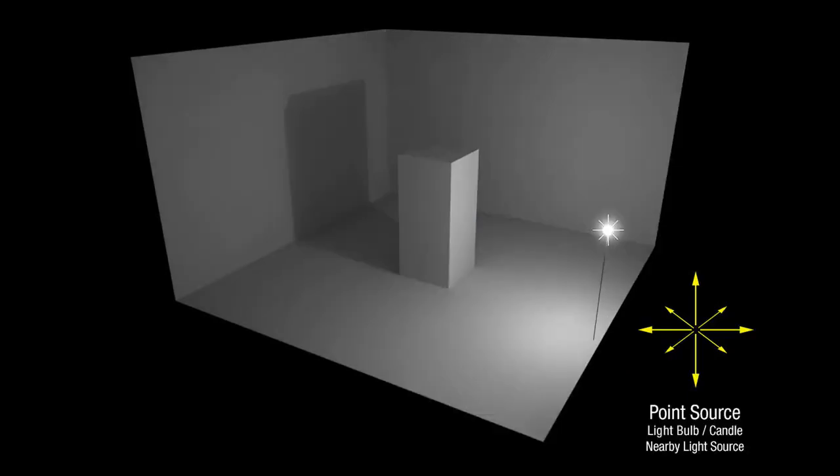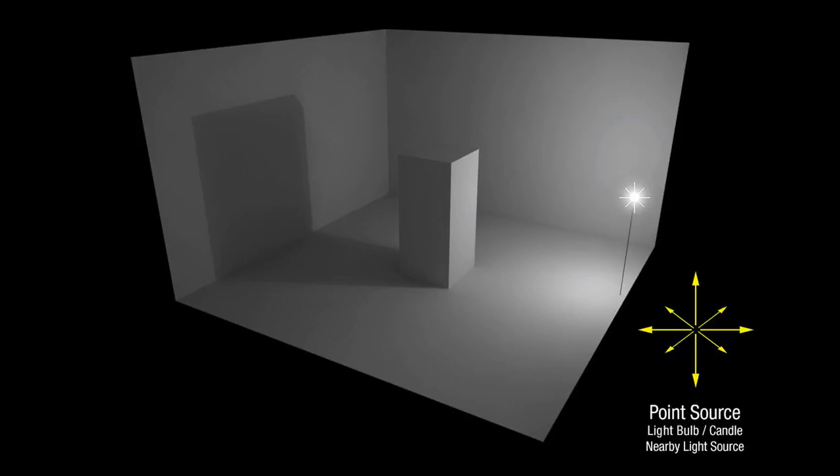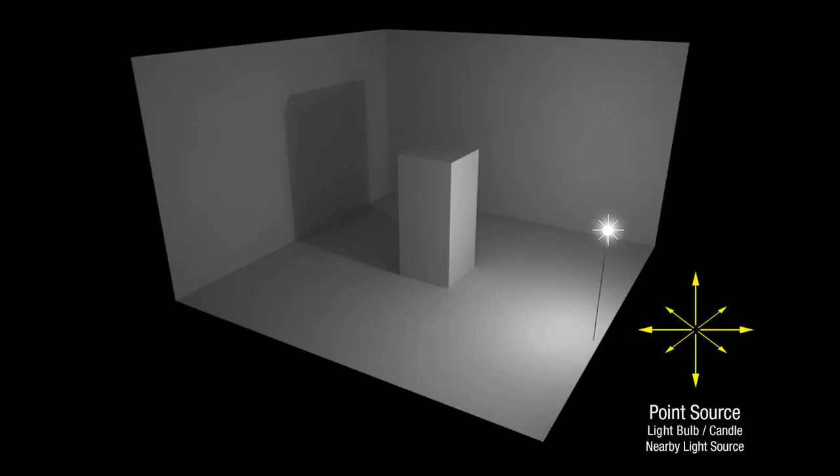I want to invite you to imagine what happens if we add both of these point lights at the same time. What do you think happens to the cast shadow? Create a mental image of this. And maybe you can even draw it and pause the video for a second. Okay, I'm going to reveal in 3, 2, 1.